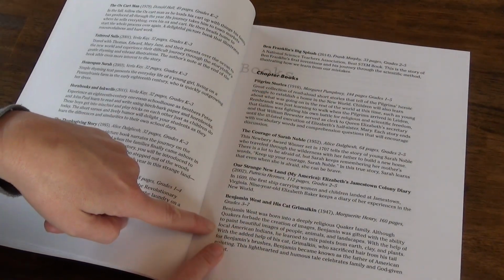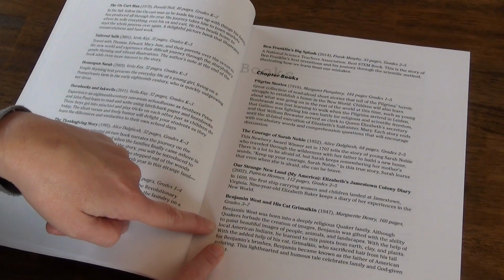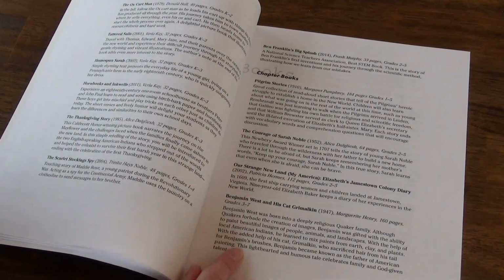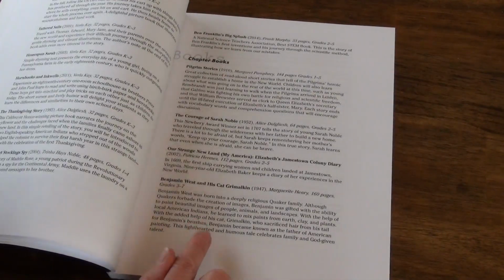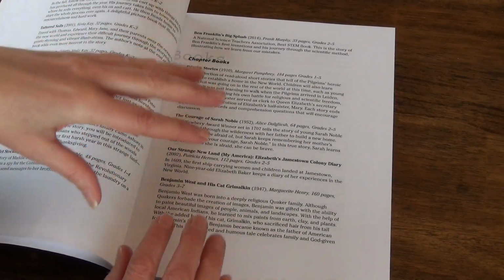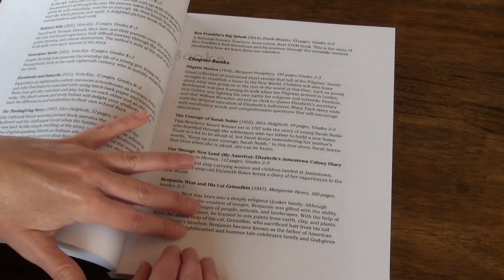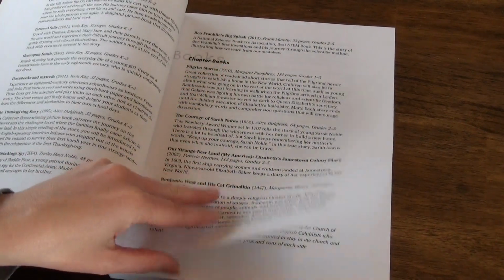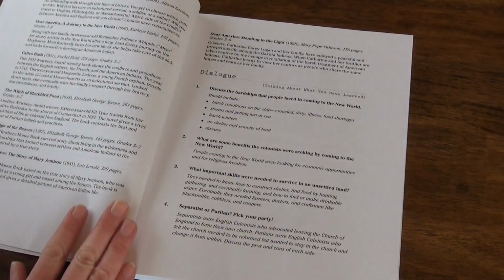For instance, this one right here, Benjamin West and His Cat Grimalkin. Love the idea of this book. I think she's going to love it. So this will definitely be one that we put on our list. So read through here, decide which ones you think are the best fit for you and your family.